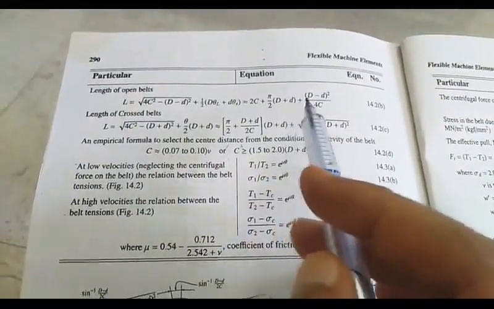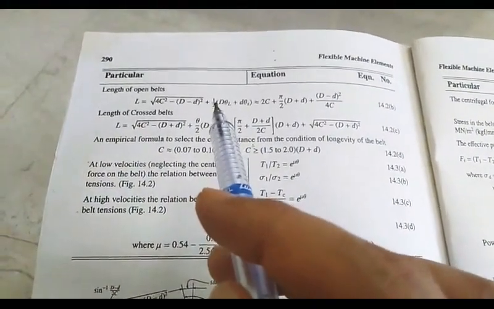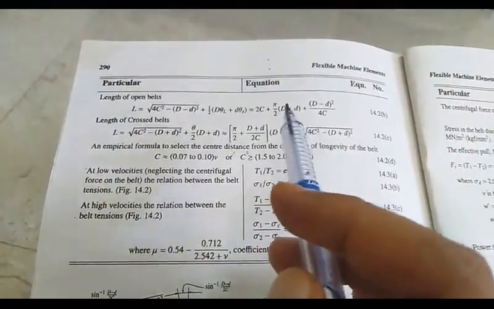We shall take this formula because this formula has theta angle, and we are unaware of the angle.